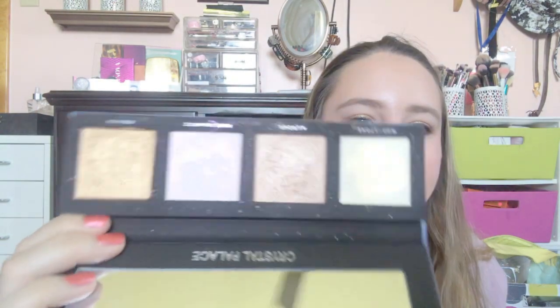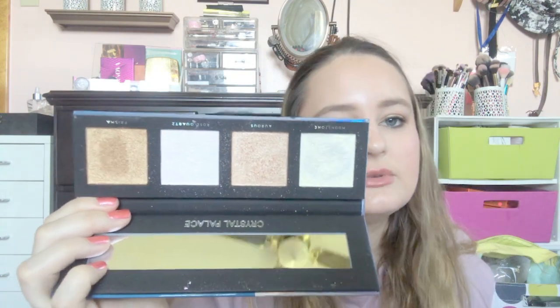Really nice everyday, gorgeous, stunning shimmer. That is the shade Auroras. I don't really know. But I did feature this in a Project 5 uses, so if you want to hear more of my thoughts about this palette and the formula, you can watch that video.